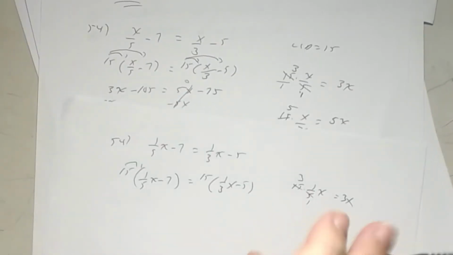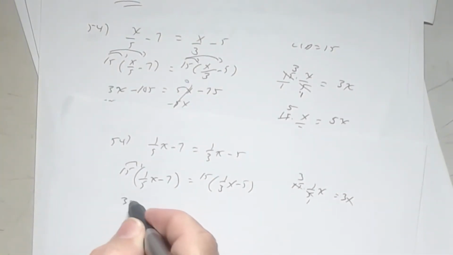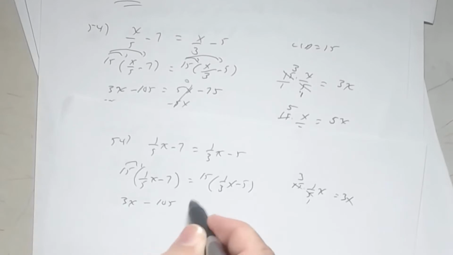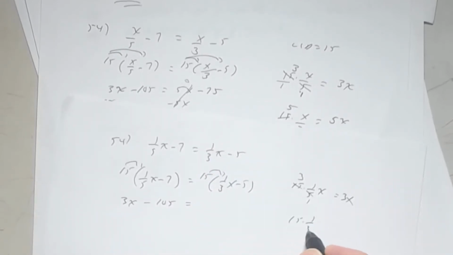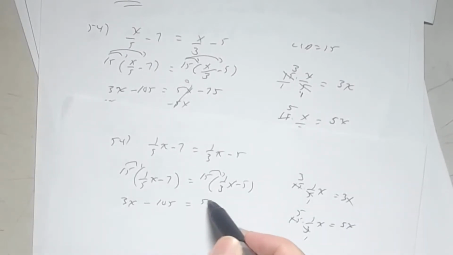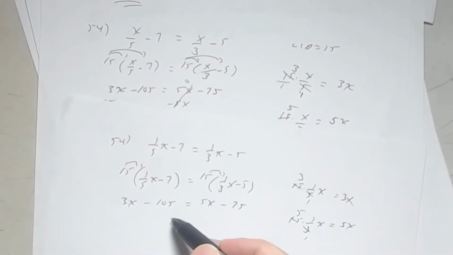Yeah, you can do that, that's fine. So again, you'll get 3x minus 105. I'm not going to do it, it's the same equation. And same thing here, you'd say 15 times 1/3 x. 3 to 3 is 1, 3 to 15 is 5. 5 times 1 times x is 5x. Okay? All right.